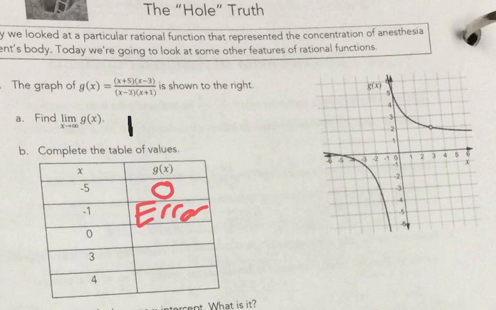When x is 0, what's the y value? 5. That's the y-intercept. What about when x is 3? Error. Cool. And then when x was 4, we've got 9/5, which is 1.8.